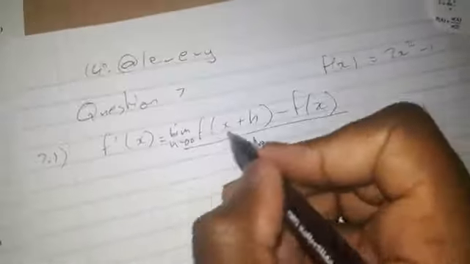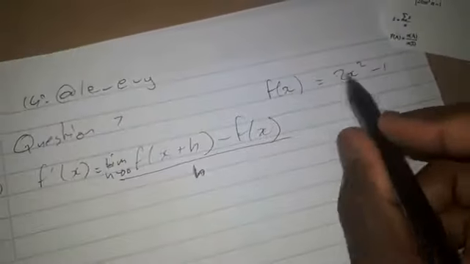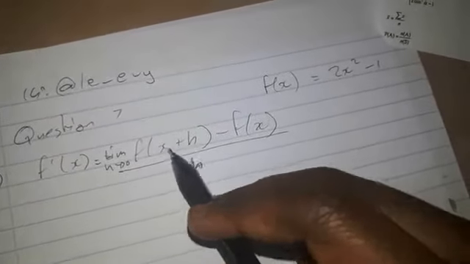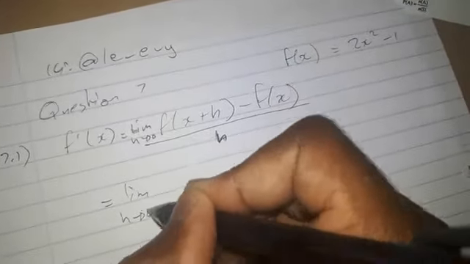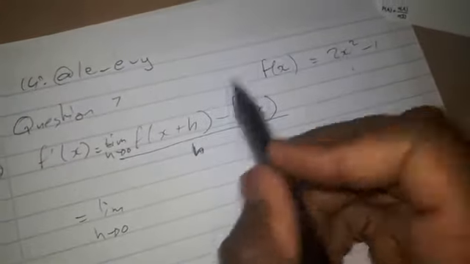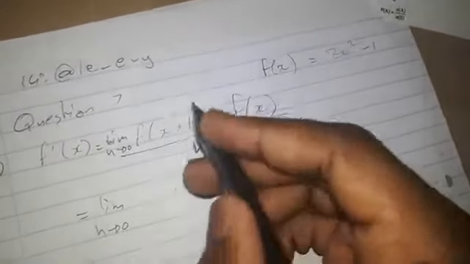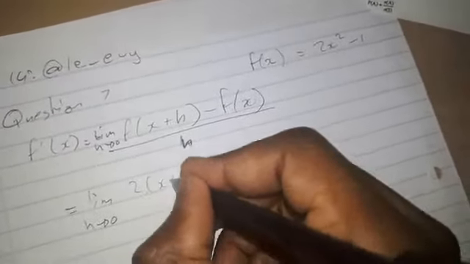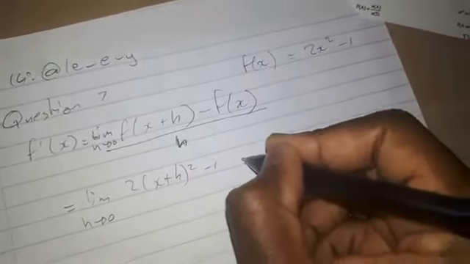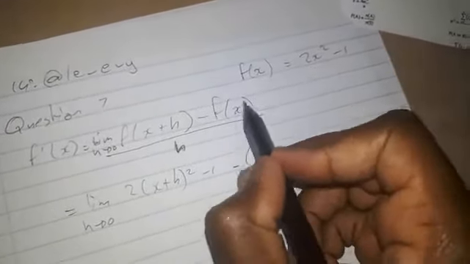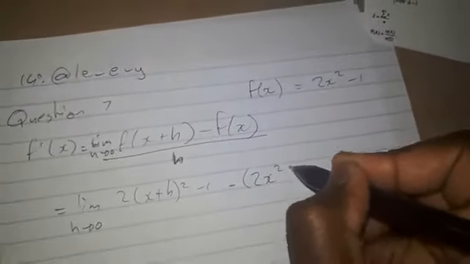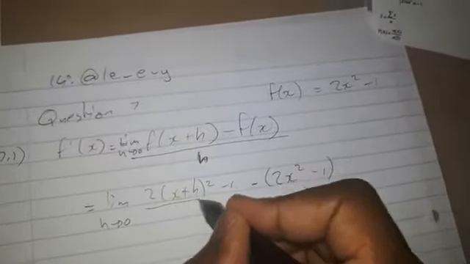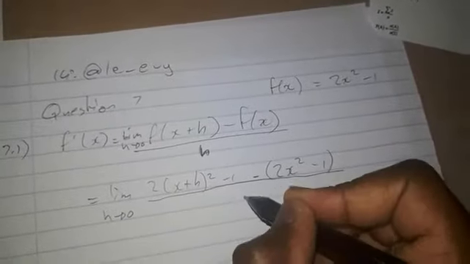So here, this is telling us that in our equation of f of x, where x is, we should put x plus h. So let's do that. Lim h goes to 0. Where x is, we should put x plus h. That's what this thing is telling us. Let's do here 2(x plus h) squared minus 1. And then minus f of x, meaning we're minusing that whole thing here. 2x squared minus 1, the whole thing over h.